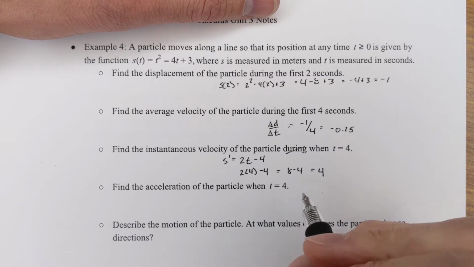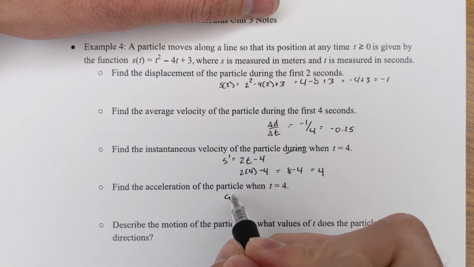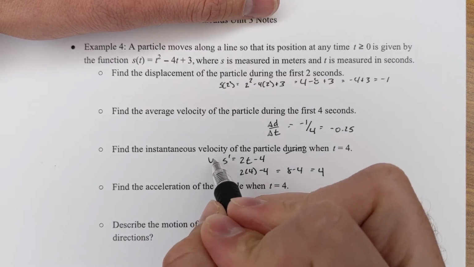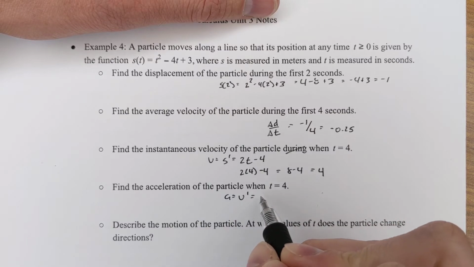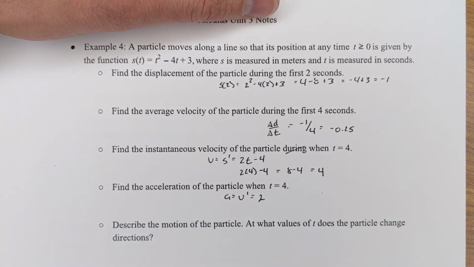Acceleration when t is 4. So acceleration is the derivative of the velocity. So that's v prime, which is just 2. So that's my acceleration. Describe the motion of the particle.